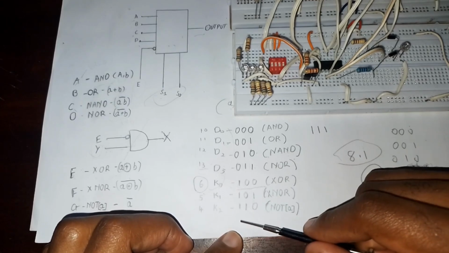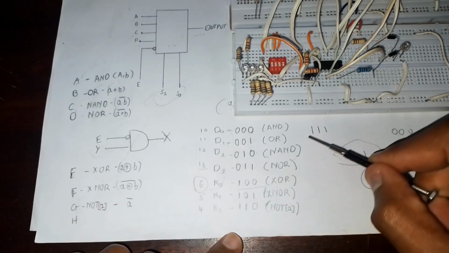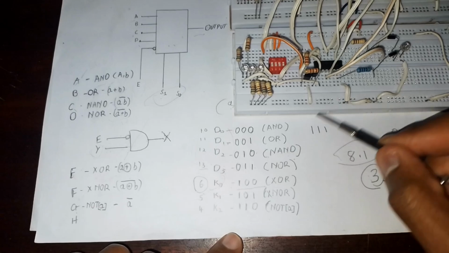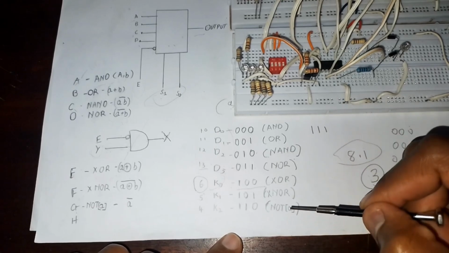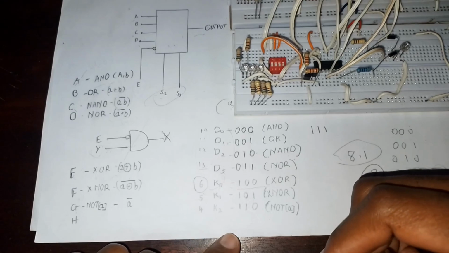So meaning that we have 6, 7. 7 is the last one. 7 will be looking like 111. That will be the last one, and it will be NOT B. Then we'll be done making our 8x1 logic unit.